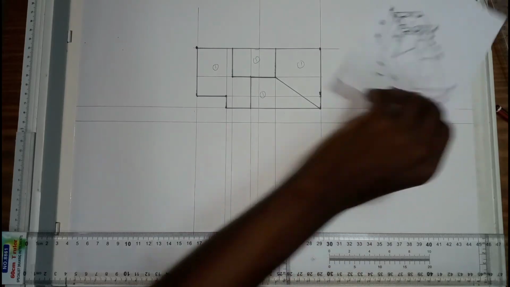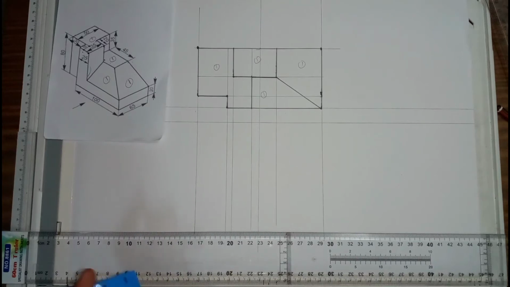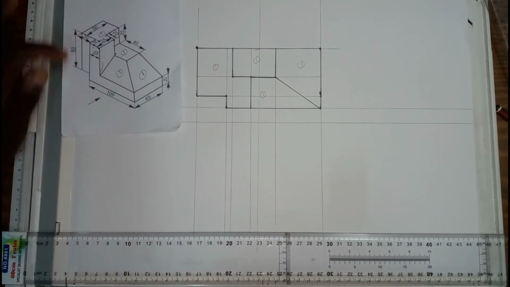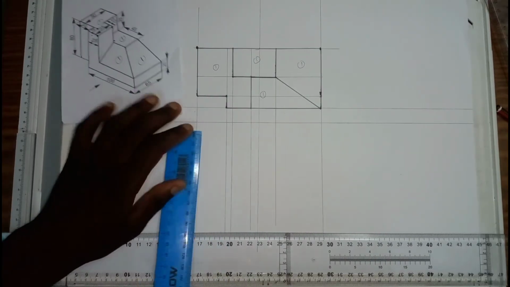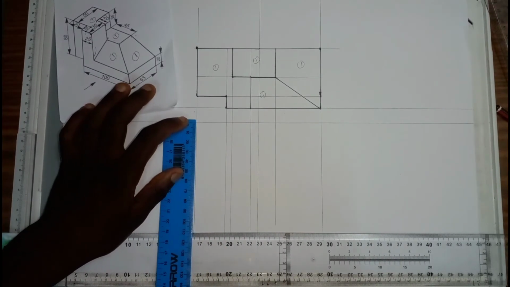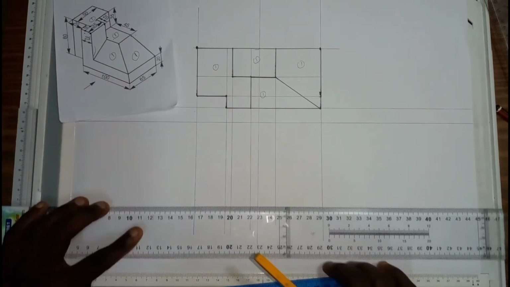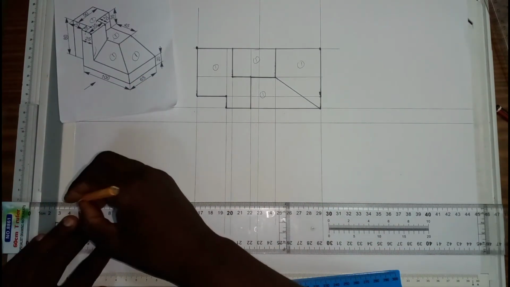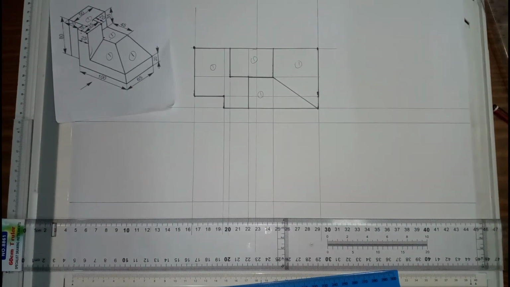So now we're moving on to the front view. We're concerned with length and height, which means we're going to treat width as 0. So what is the height? We're given the height is 80. From this point to this point it's 80. Now I want to draw them up to this point.